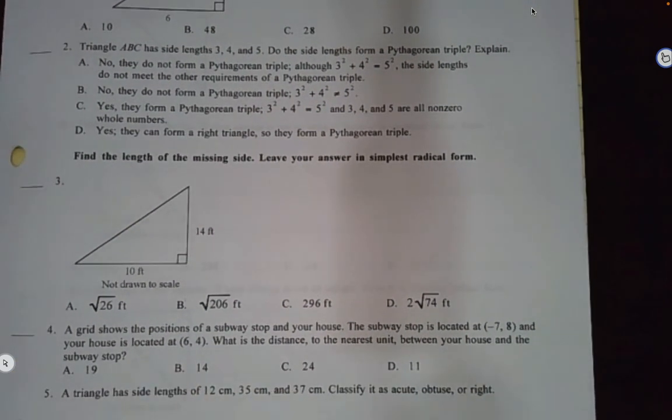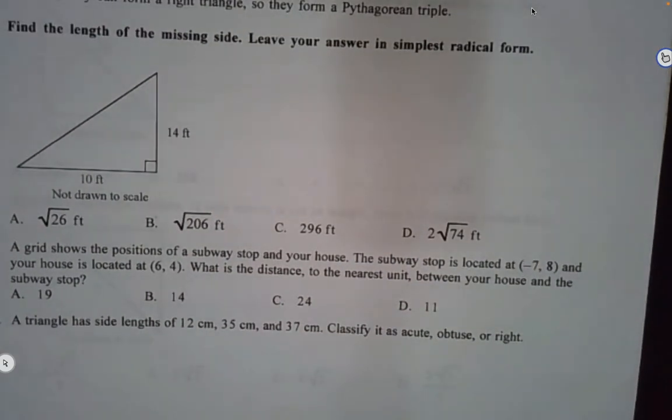Number 3. Same thing. This one, though, notice we're going to end up with some square roots, which I know some of you aren't as familiar with, but we've got to get better at it. So I have a squared plus b squared, and I don't know my hypotenuse. So I've got 10 squared plus 14 squared equals c squared. What's 10 squared? What's 14 squared?